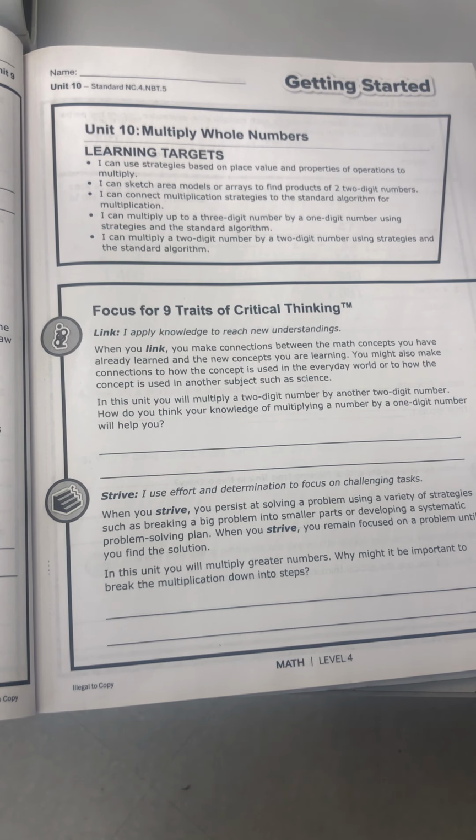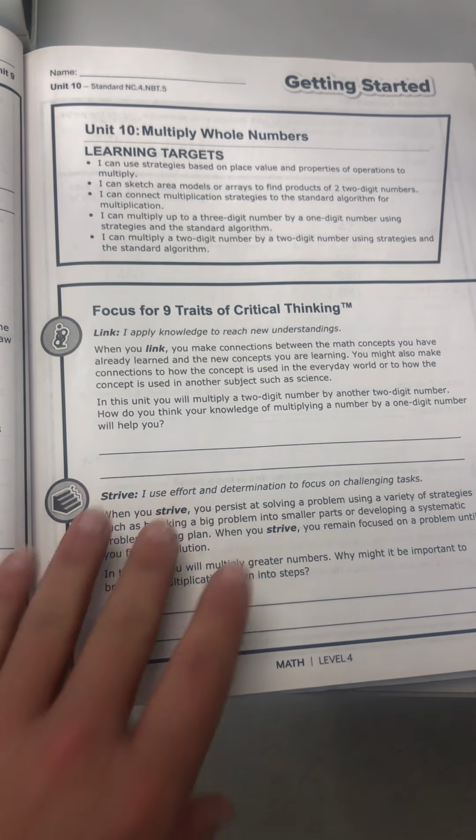All right. Charles, you want to answer the second one? Okay, that was a no. In this unit, you will multiply greater numbers. Why might it be important to break the multiplication down into steps? All right, Gabby, what you got? So you can solve it one at a time and then put it together. Julia, what you got? So you can do the easiest ones first, so you can move on to know the other answers. Very good. It helps you break it down to not be so difficult, per se.